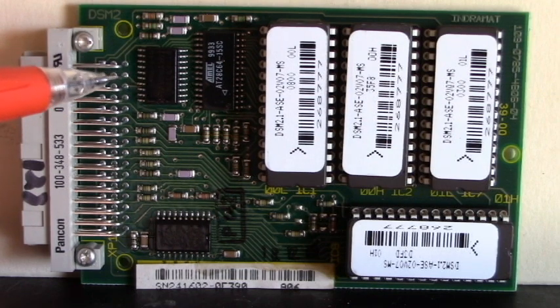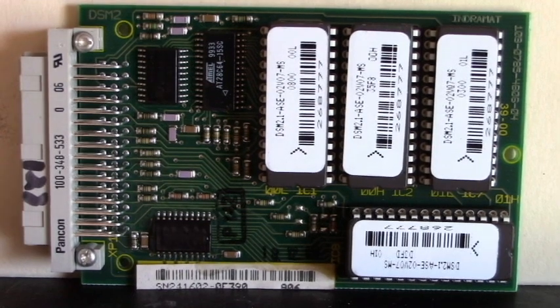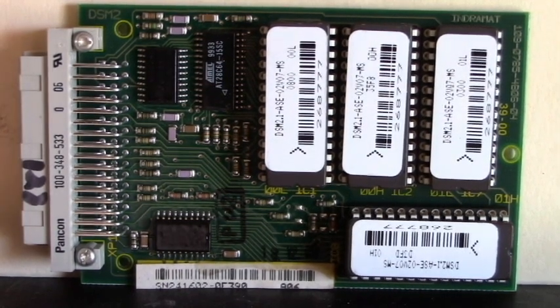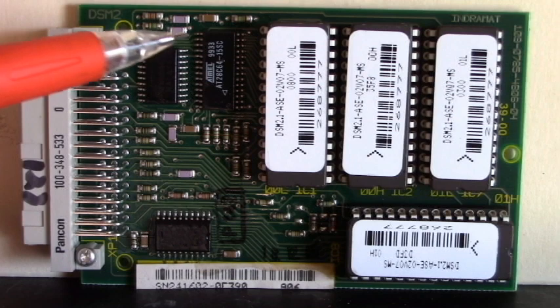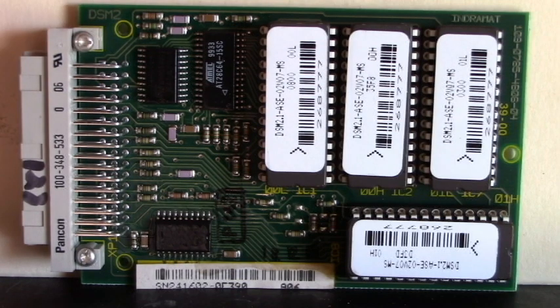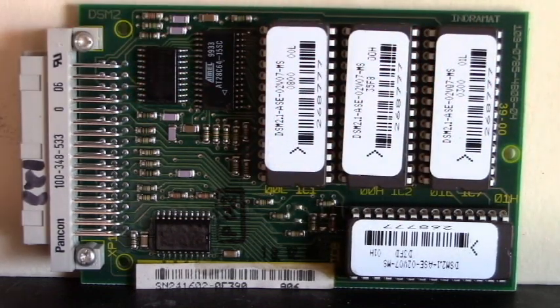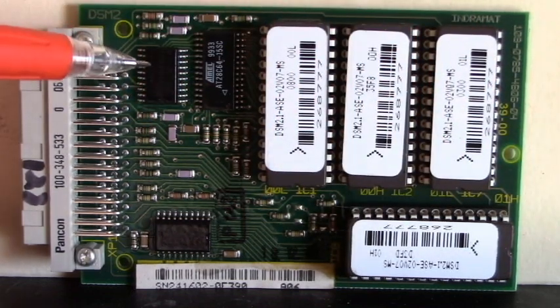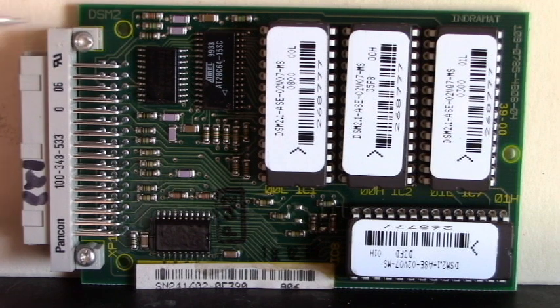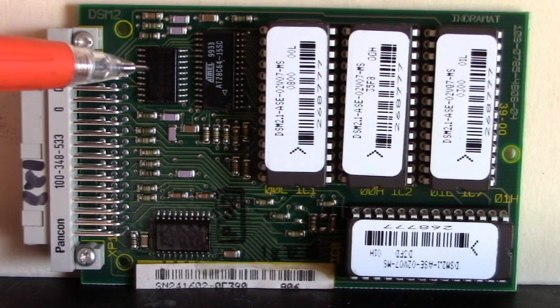Now these two ICs are 74HCT245 bi-directional octal buffers. They're attached to the data bus of the E-square prom and these EPROMs over here. This is the low side data bus. We have a low byte and a high byte, 8 bits each.